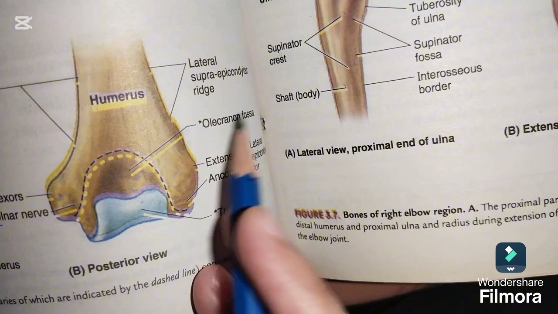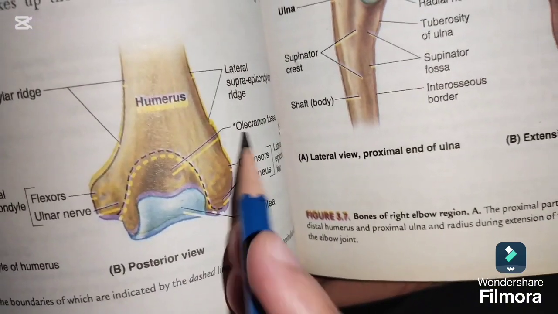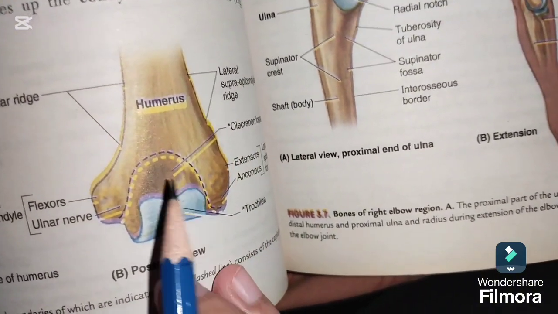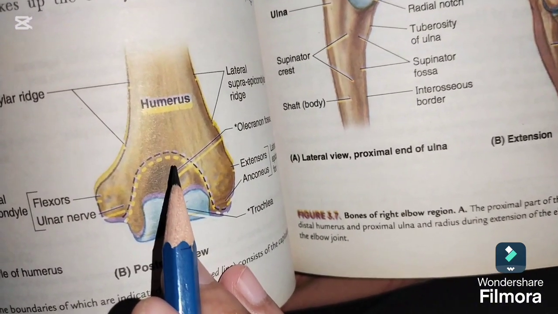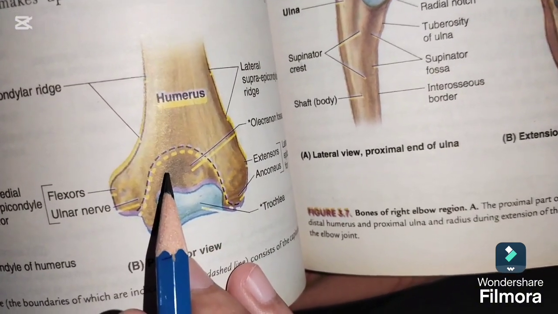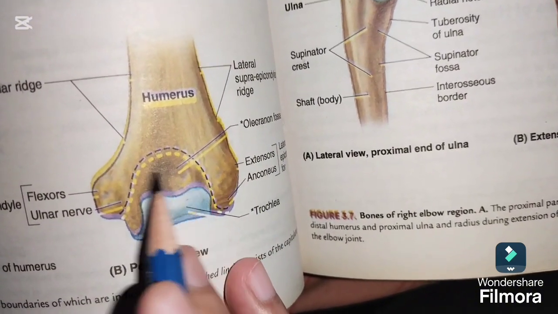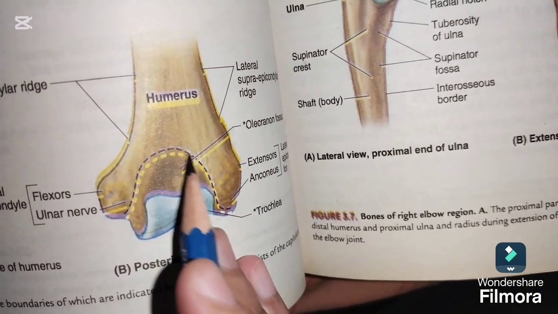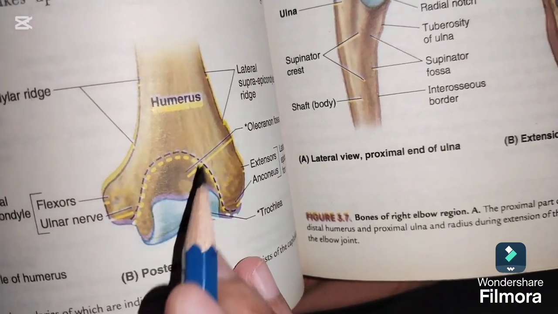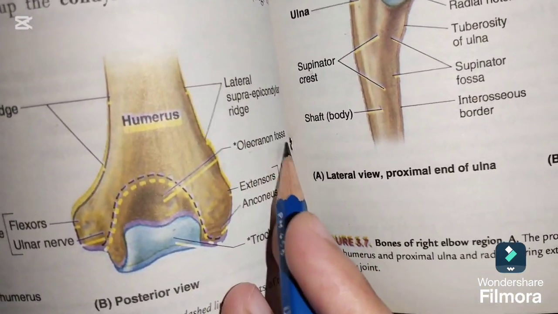The reason behind its name is the Olecranon process, which is a process present in the upper end of ulna bone. And when the elbow joint or the arm is extended, the Olecranon process of the ulna bone comes in contact with this surface of the lower end of the posterior aspect of humerus, which is why the surface is known as the Olecranon fossa.